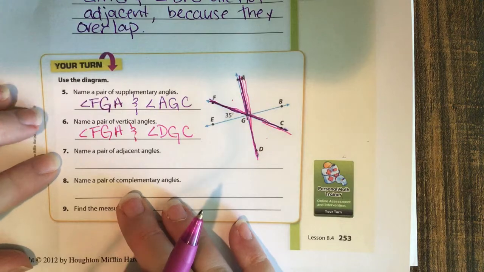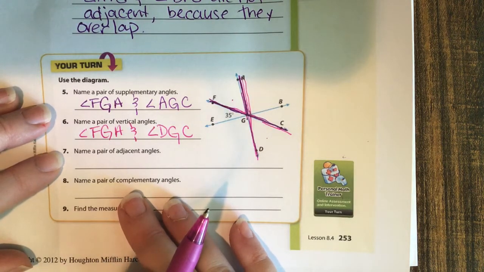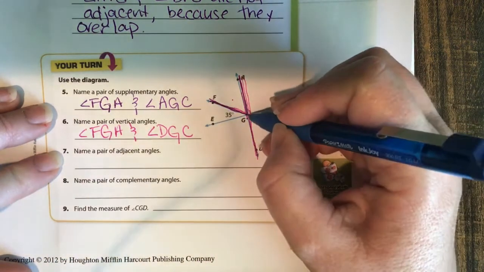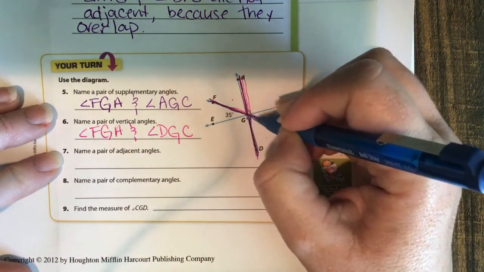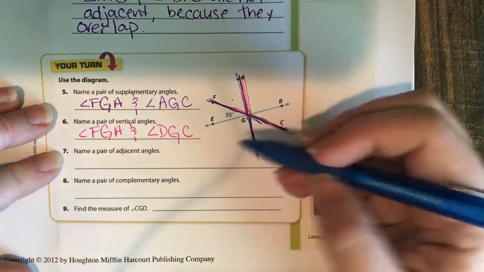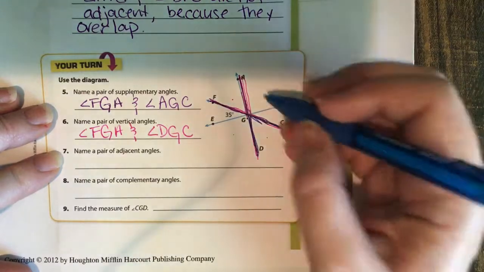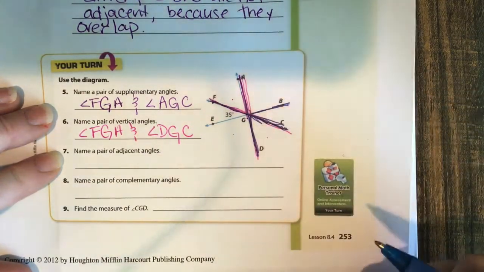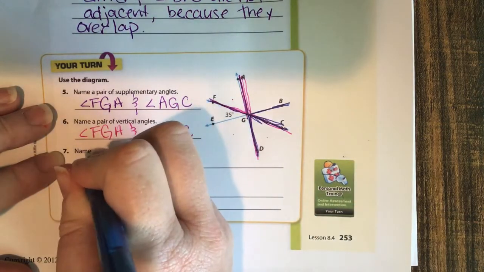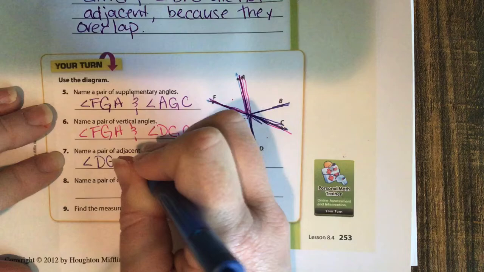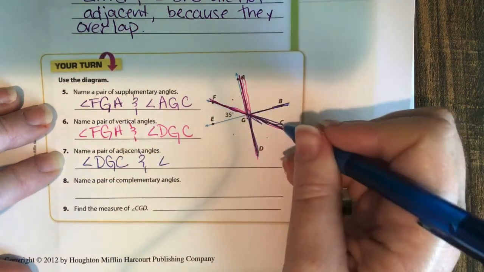Then it says name a pair of adjacent angles. Again, adjacent angles are just angles that are next to each other. Any two angles that are next to each other. So since I already marked up this angle here, I am going to use that one and just pick one of the angles next to it. This one or this one, it doesn't matter. I'm going to pick this one. So these two angles are next to each other. They are adjacent. So I have angle DGC and angle CGB.